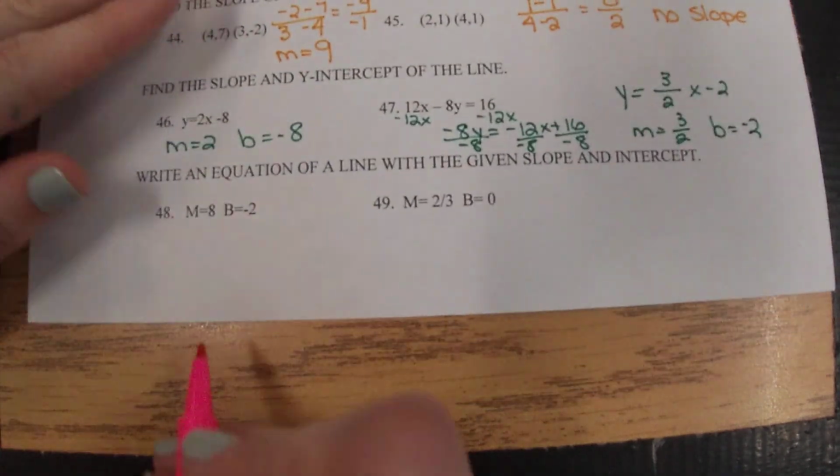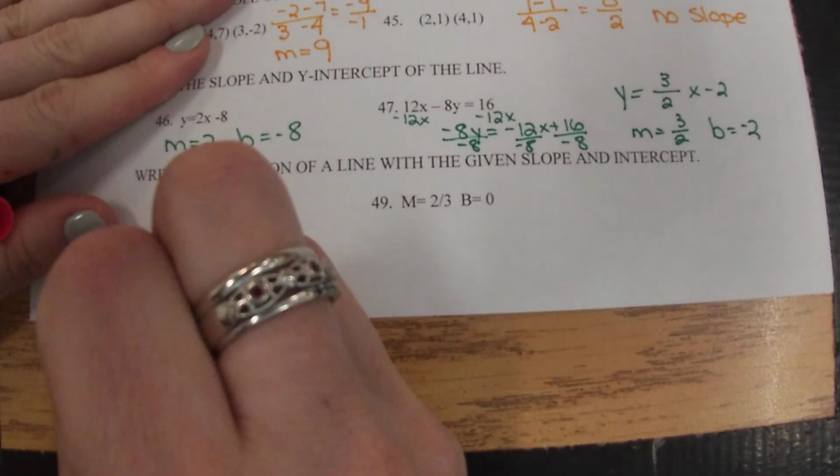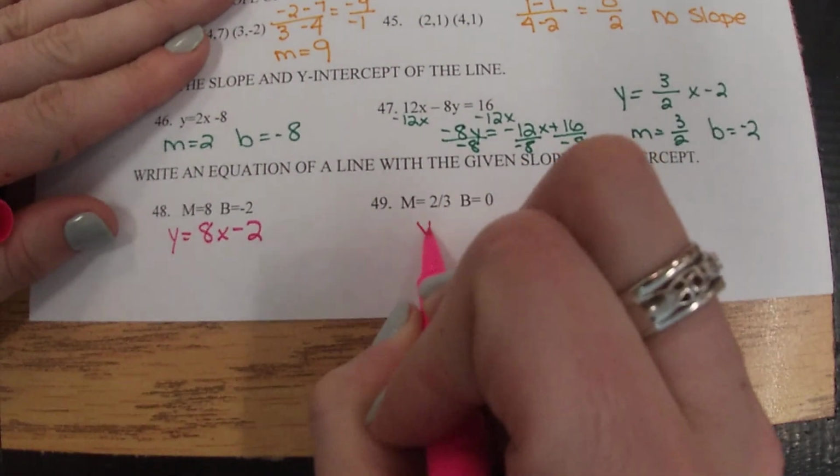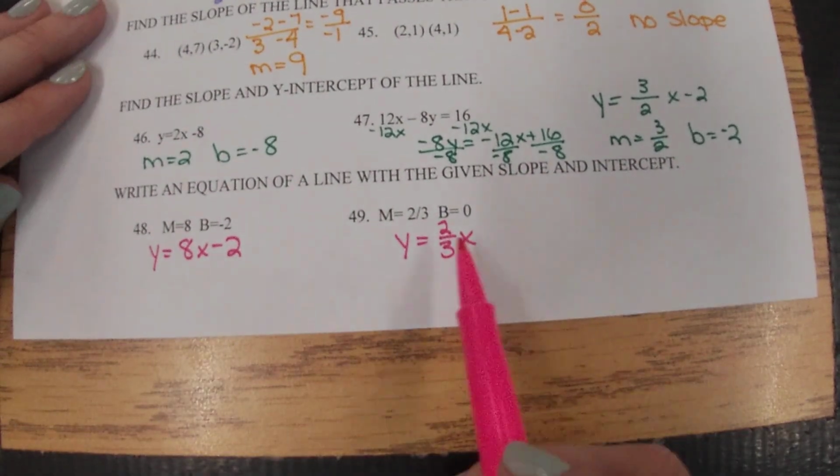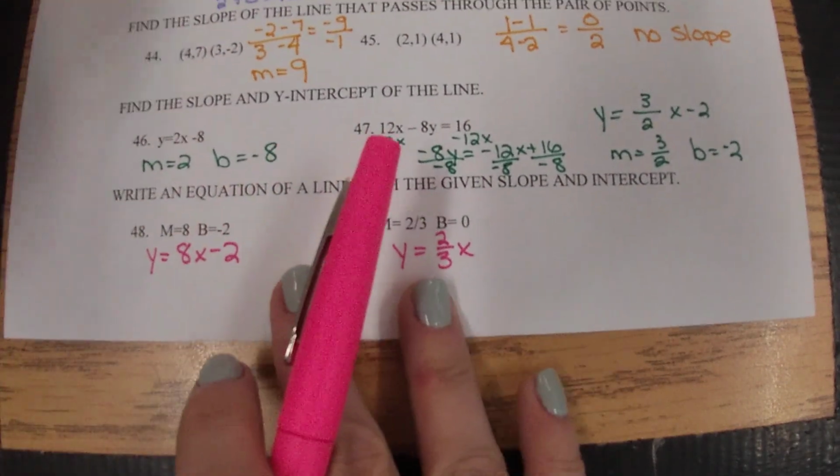Writing equations of lines. Just plugging into y equals mx plus b. Could say a +0 there, but you don't need it.